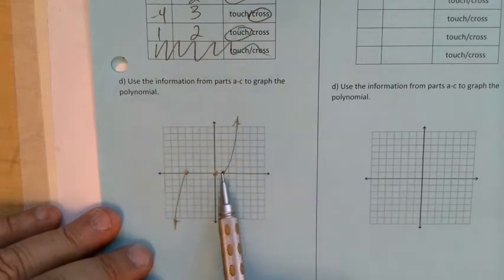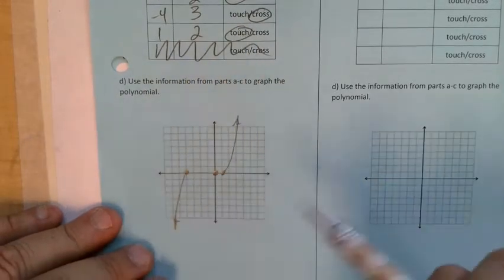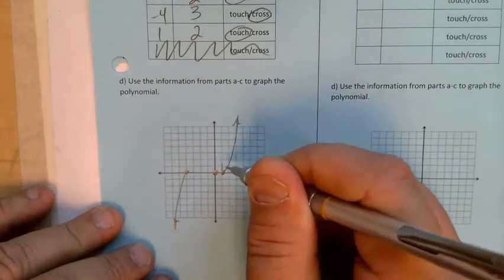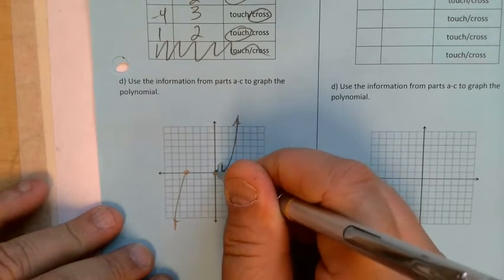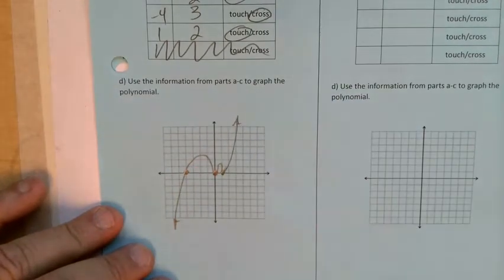Now, what's it going to do here at 1? At 1, as I said, it's going to touch it. And then at 0, it's going to touch it again. So touch, comes down to 0, touch it. And it's got to cross there at negative 4. Okay, and there's my graph. Next one.